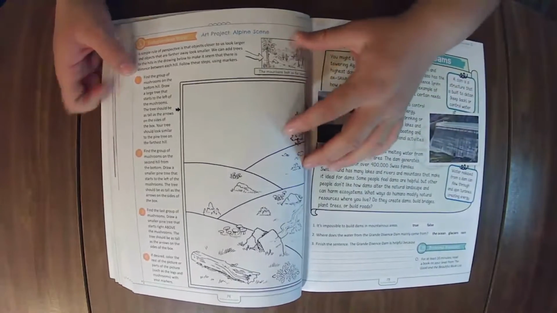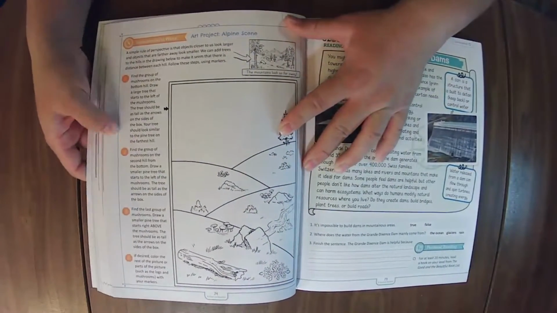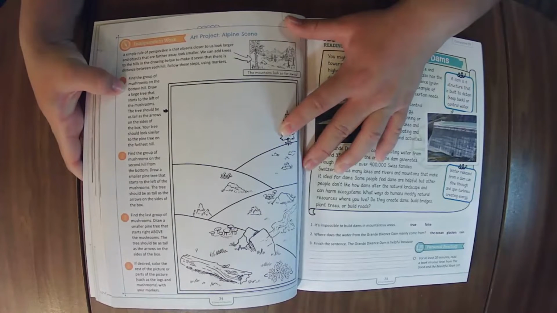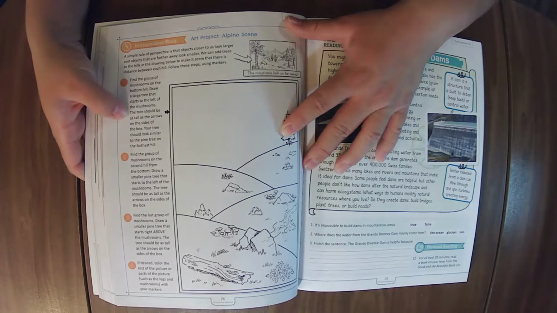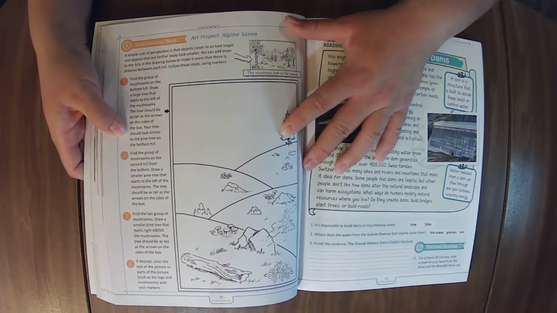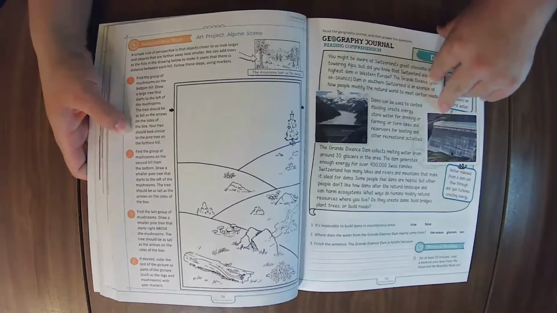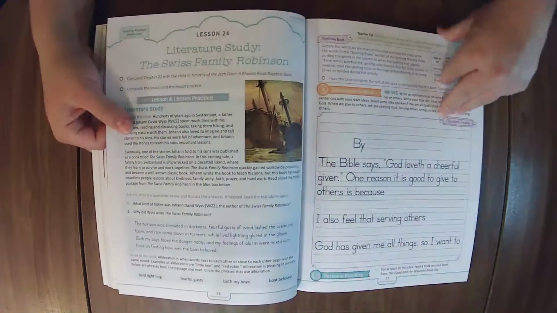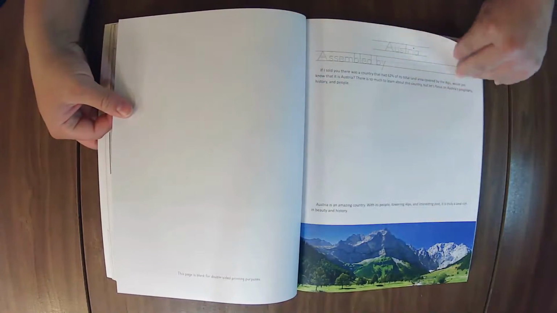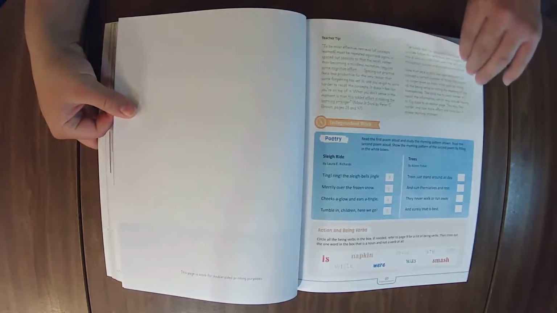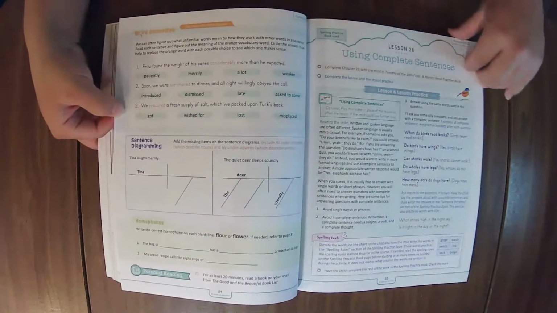Art project, alpine scene. So draw a large tree. Let's see. So if desired color. So this is a pencil project. And then continuing on, we'll pause and take a look at a marker project to give you an idea.